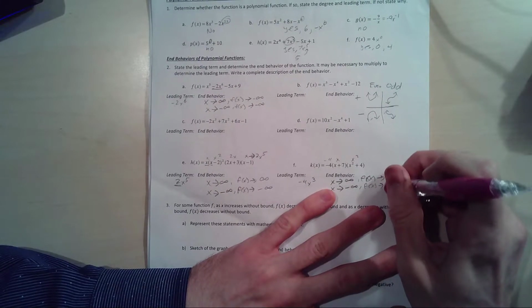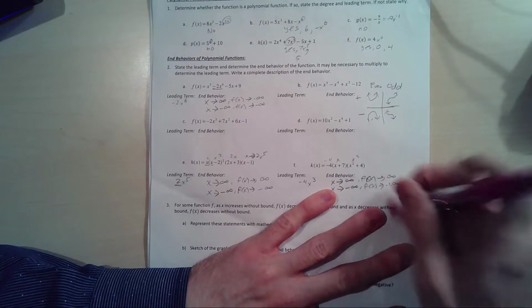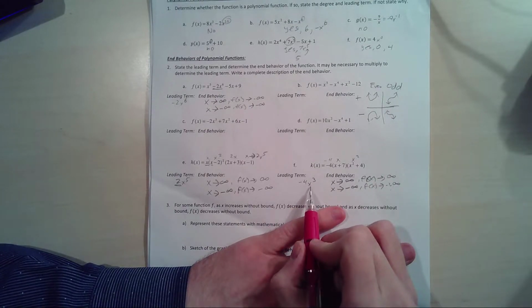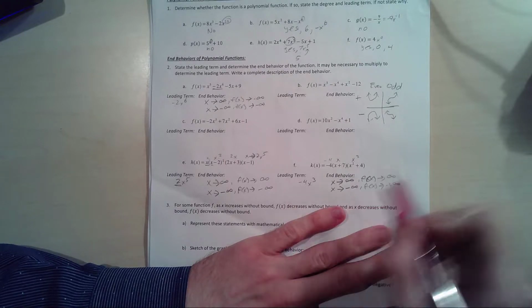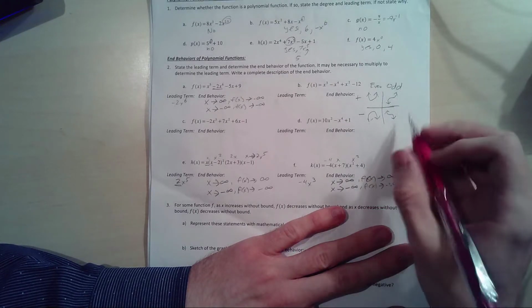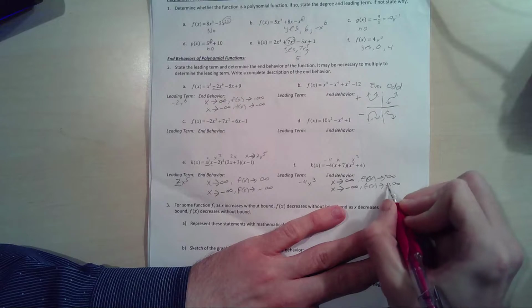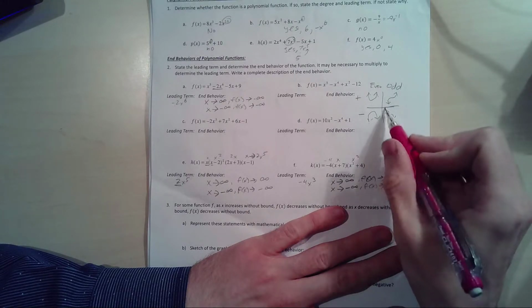In fact, I apologize about that. This one's the negative 4x cubed. So that negative in front means we are in a negative odd situation. That means it's actually going down on the right-hand side and it's going up on the left-hand side.